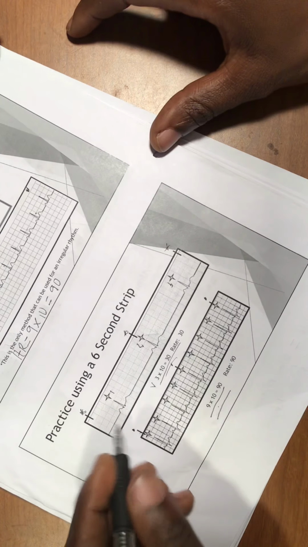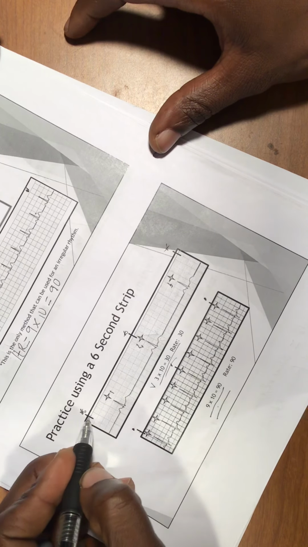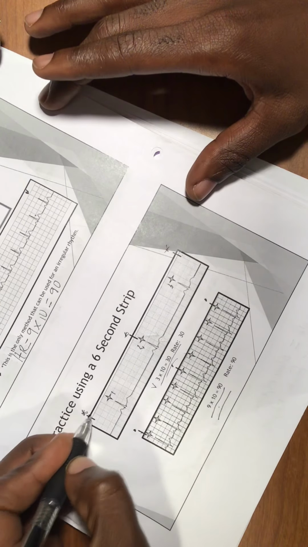But you always have to count between those 3 lines right here. On the EKG, you're going to have those lines at the top, so you need to look up and see where you have this line. From this line to this line, you're going to have 6 seconds. This is why they call it a 6 second strip. So you just measure the number of QRS complexes that you have and multiply by 10, and this is how you get your heart rate.